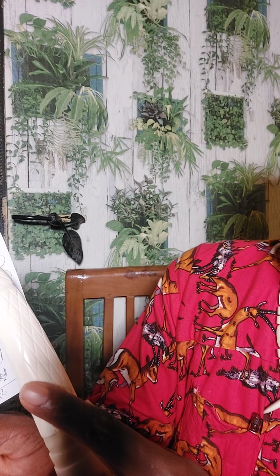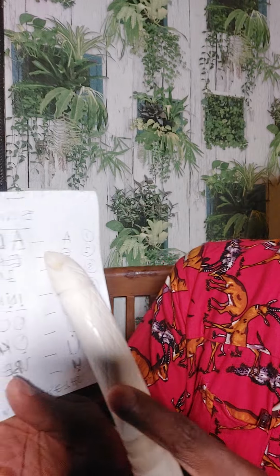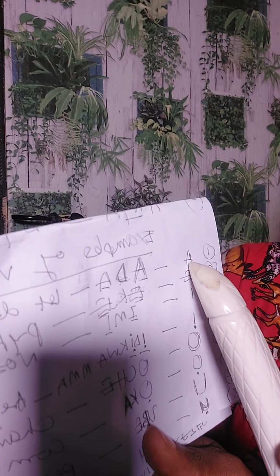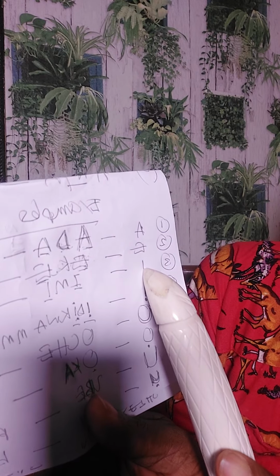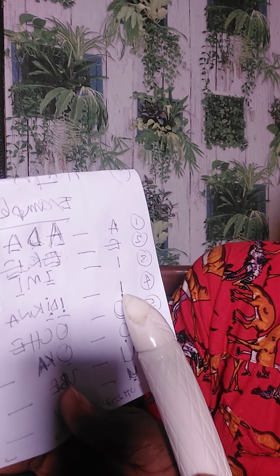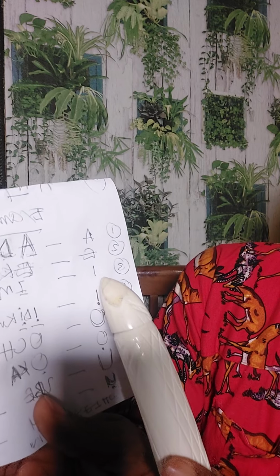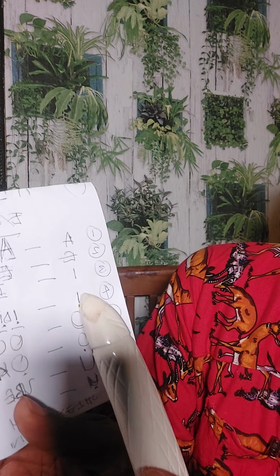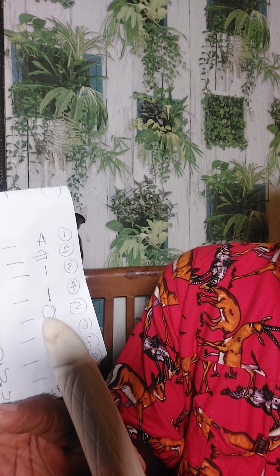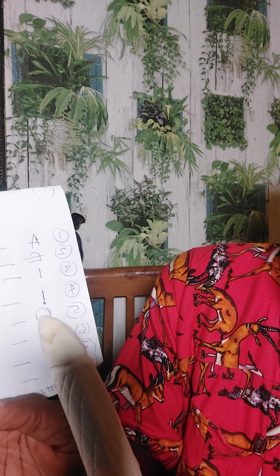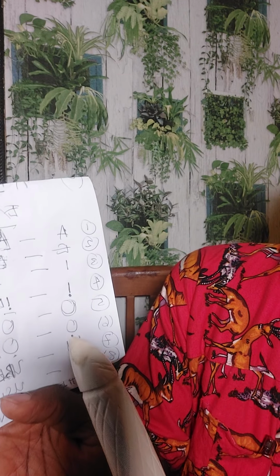Now, as you can see from here, you see A, E, I, E. You see the difference between E and E is the dot. So when the dot is under E, it becomes a different vowel. O, the difference between O and the O is the dot.